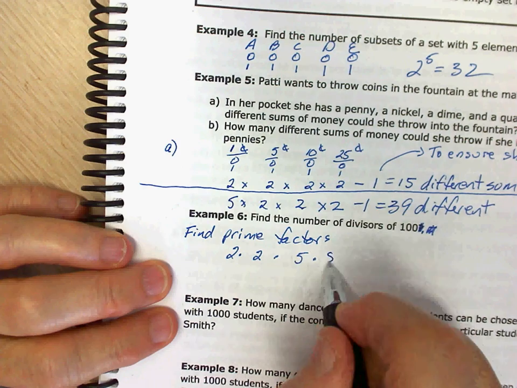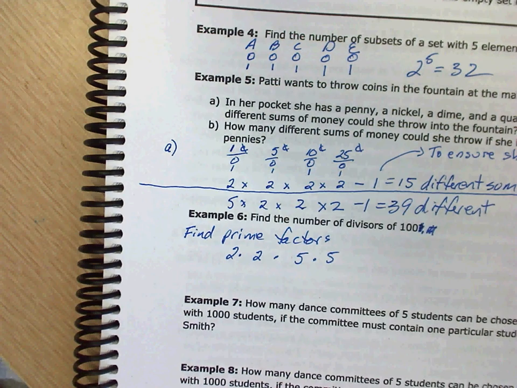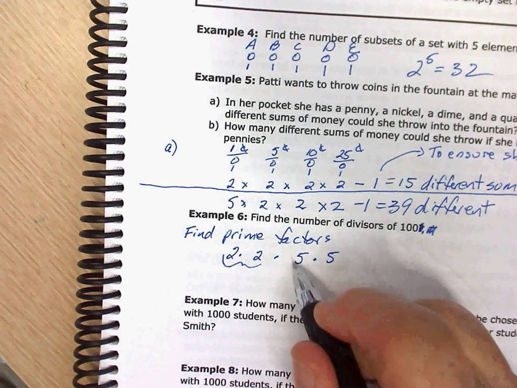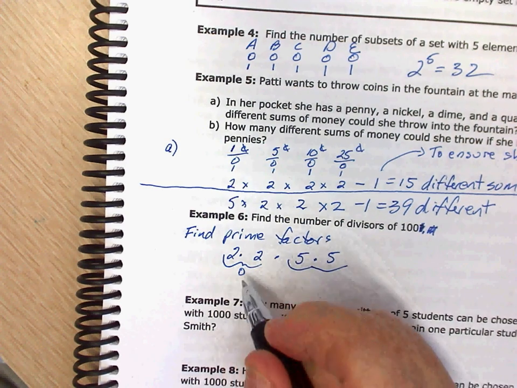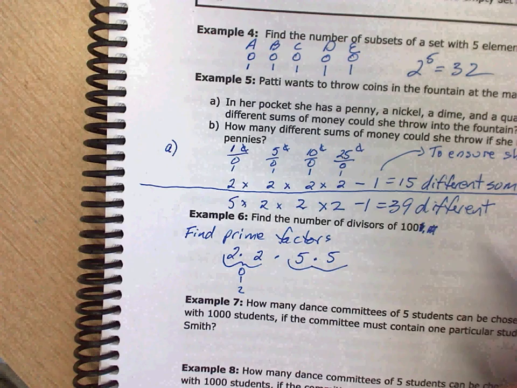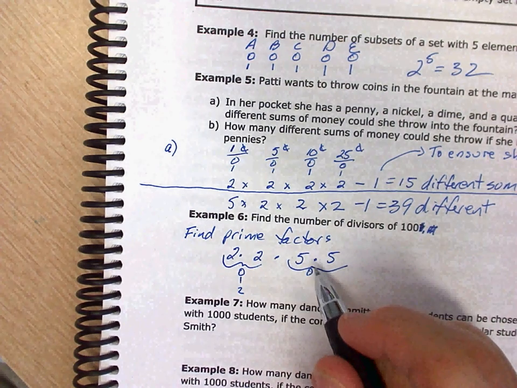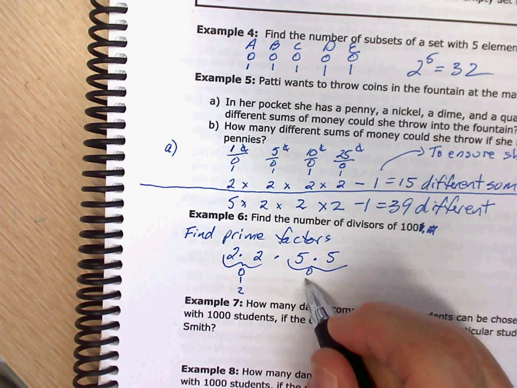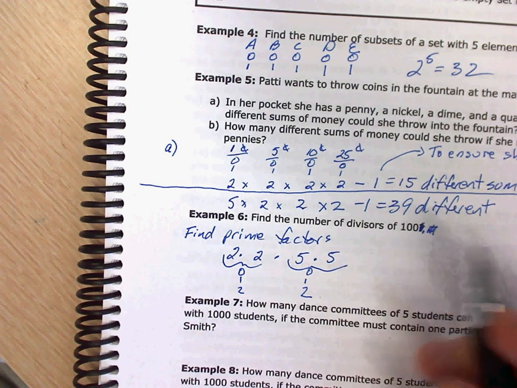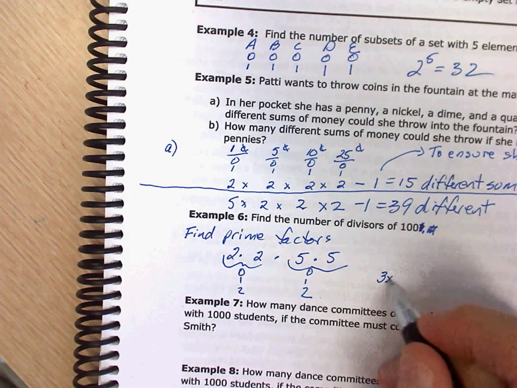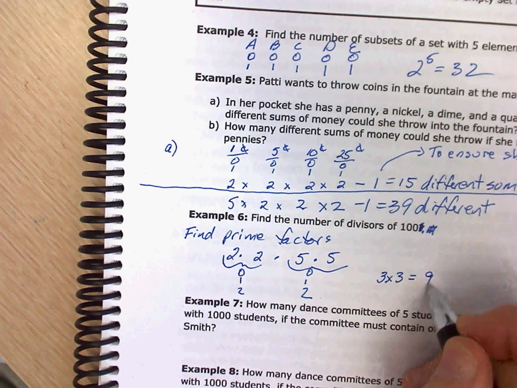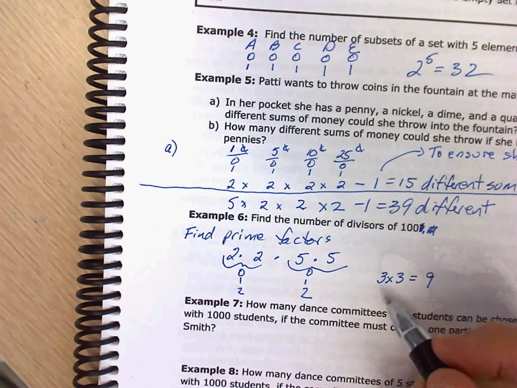Agreed? We could pick 0 2s, 1 2, or 2 2s. We could pick 0 5s, 1 5, or 2 5s. So we could go 3 times 3 equals 9. There are 9 divisors, including 1.